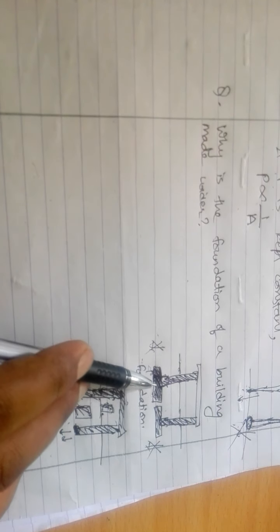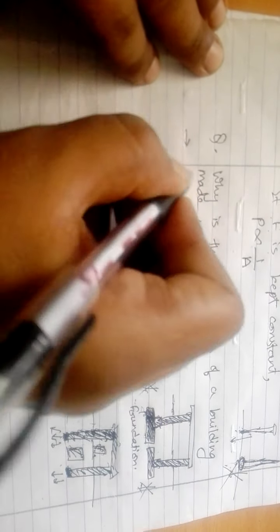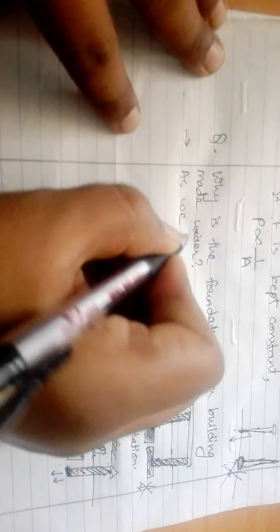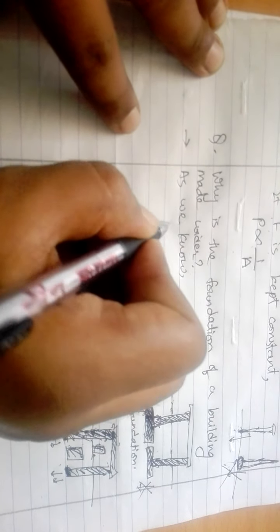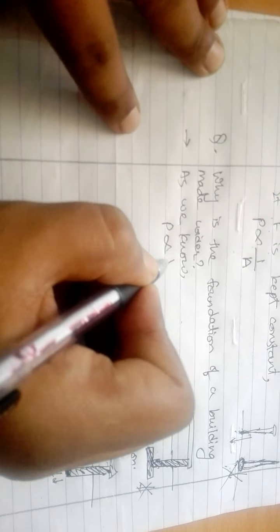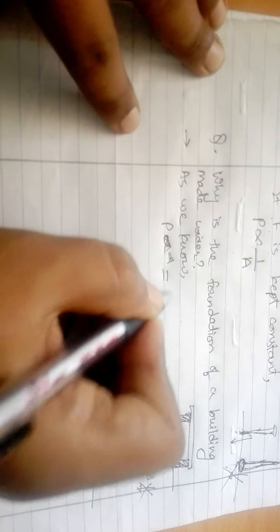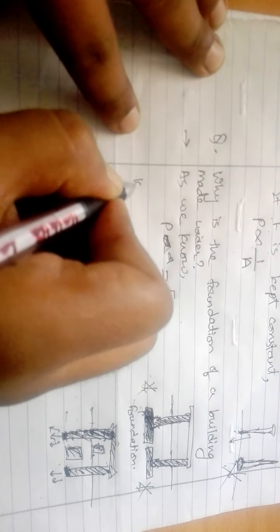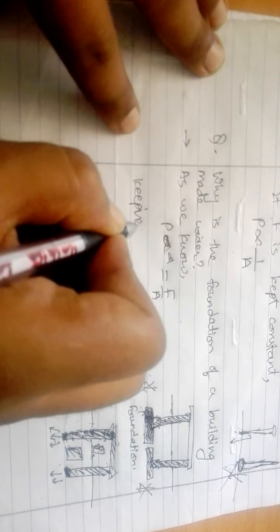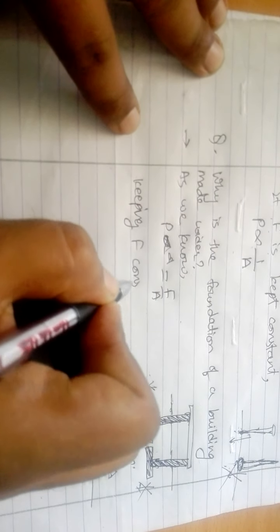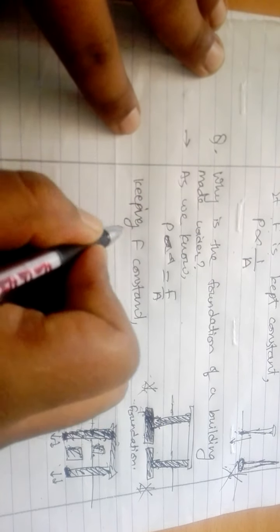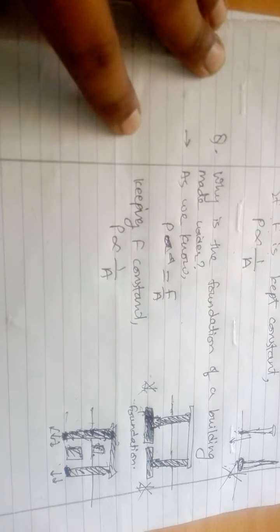That is why we need to make the foundation wider, to decrease pressure. As we know, P equals F by A, and keeping F constant, P is proportional to 1 upon A.